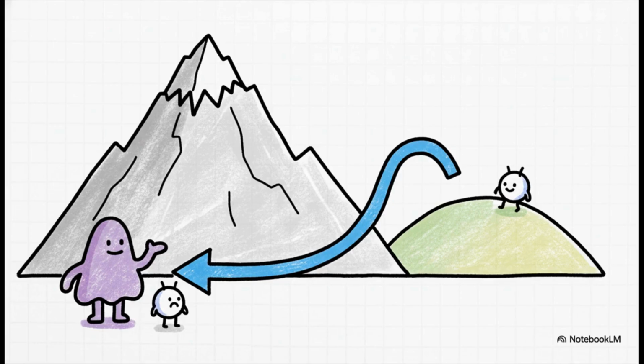A catalyst doesn't give the molecules more energy to climb the hill. Instead, it finds a completely different path, a shortcut. It provides a new route from reactants to products that has a much, much lower activation energy. So, it's not helping the molecules climb better, it's just making the hill smaller.